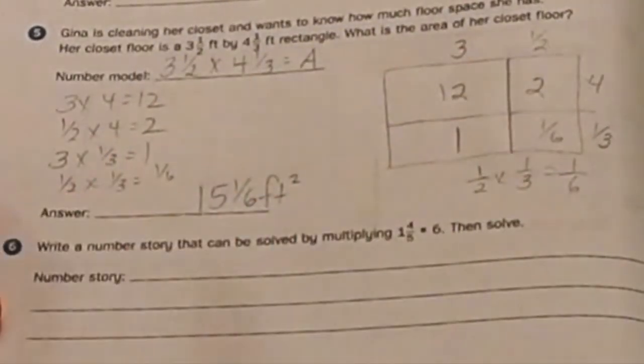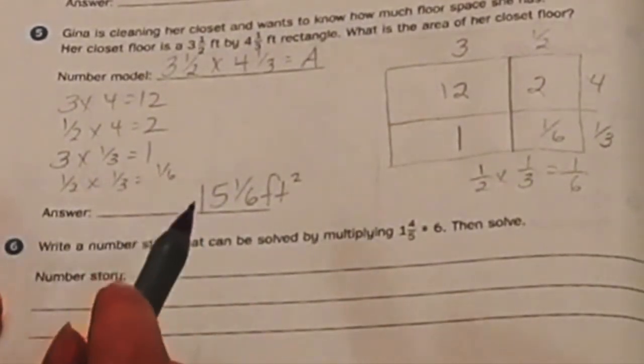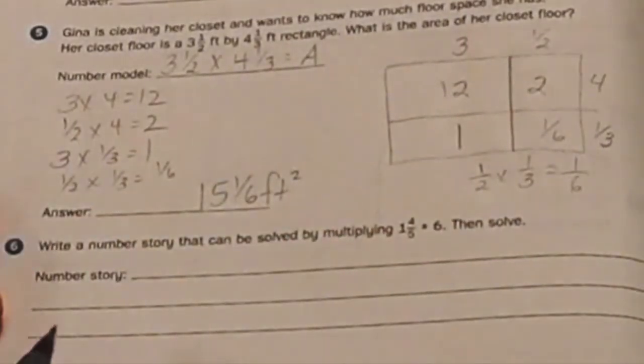Okay, so you are lucky. I just did number 5 with you. If the kids are trying to skip out on watching my video, they won't even know how to do that one. They have to figure that one out on their own.